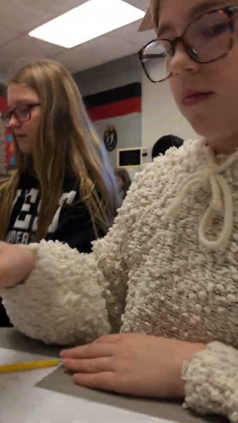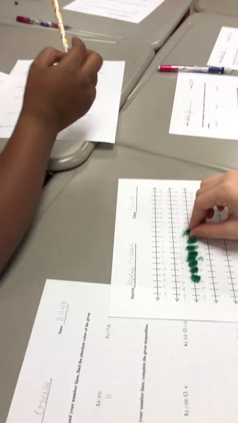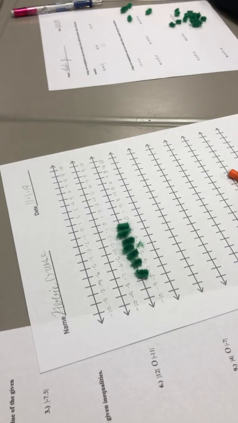I'm putting the little model things on the pieces to show the absolute value of -7.5. Okay. And so you'll know the absolute value of -7.5 would be 7.5, because there's 7.5. Oh, thank you. And when you're finished with the top, you can move on to the bottom. Just make sure you're using those manipulatives.